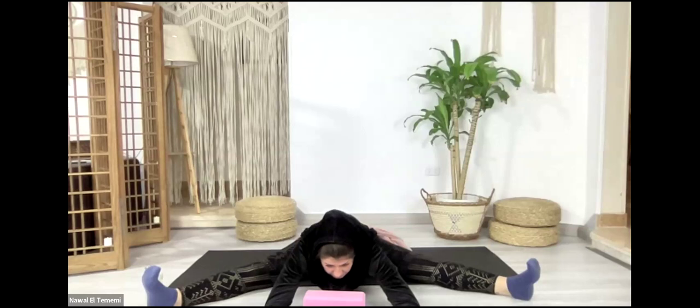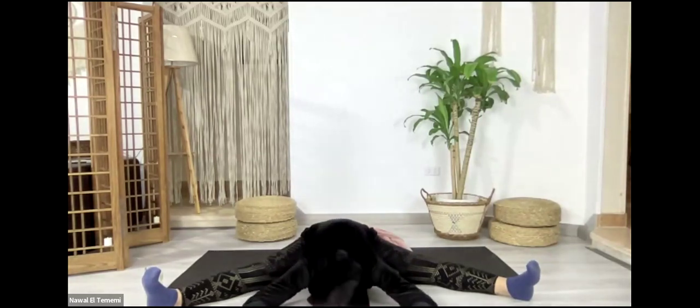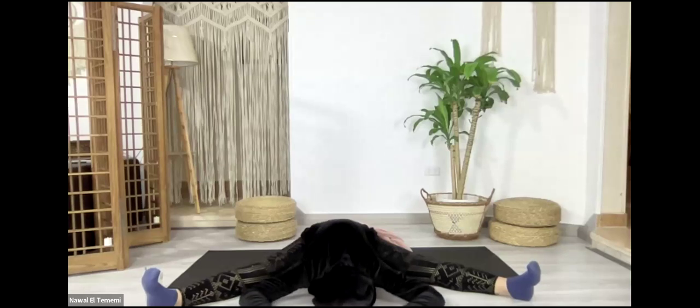And for 3, stretching through the back ribs. And for 2, really stretch those ribs on your inhale. Engage to the abdomen on the exhale. 2 more. And 1 more. Inhale, exhale.